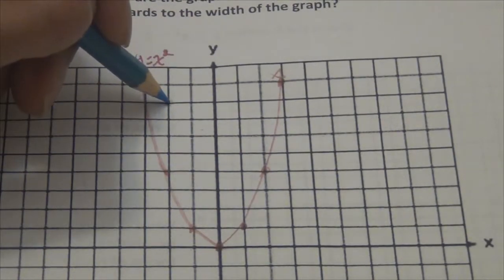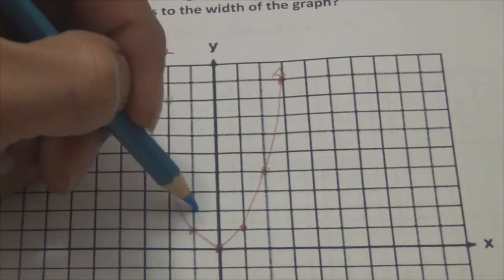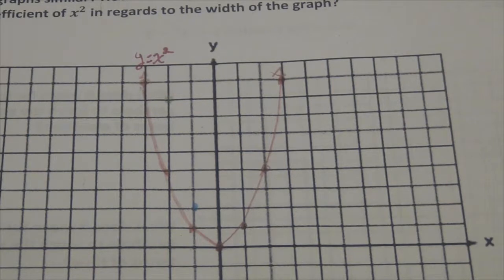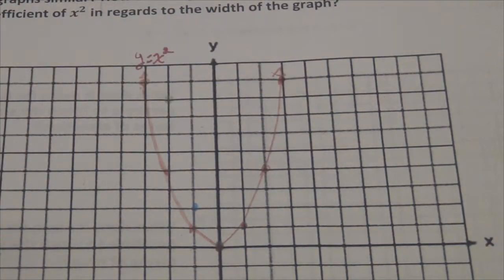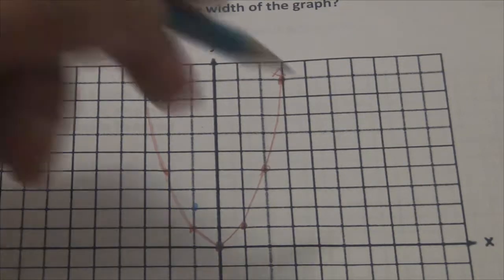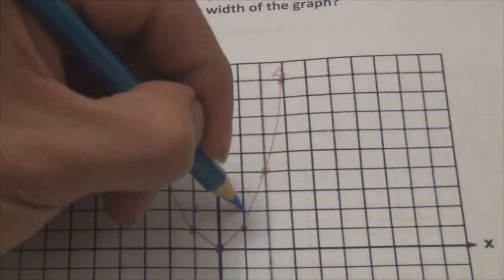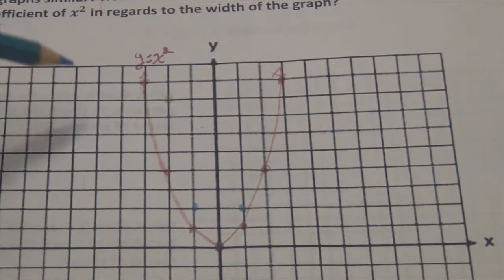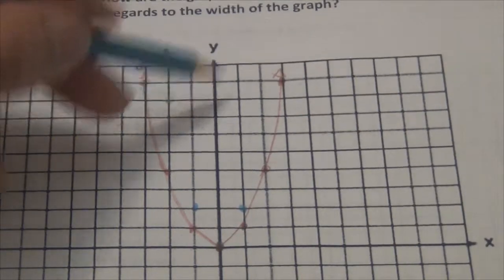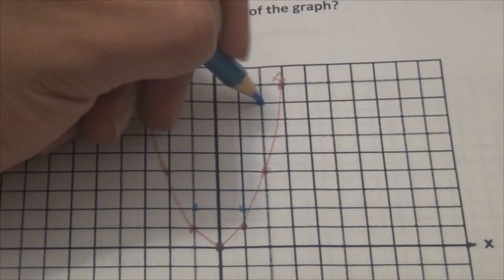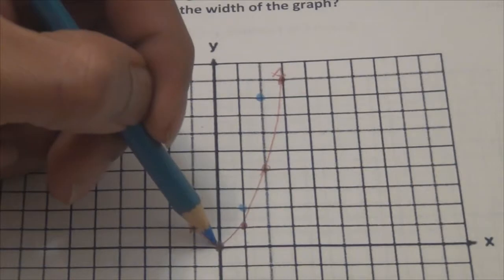Alright. The next point. Negative 1, 2. Right here. Next one. 0, 0. 0, 0 right here. Okay, cool. Next one. 1, 2. Oh, the values start repeating. You see that? And that means that the next value is going to be around here. So, put the next value. Now let me graph this one.